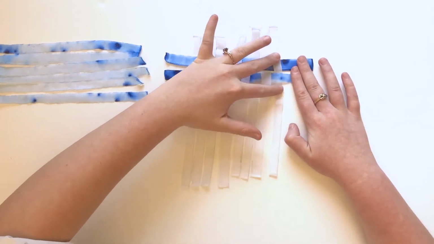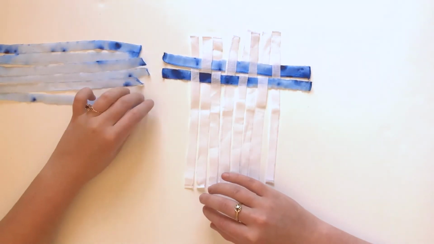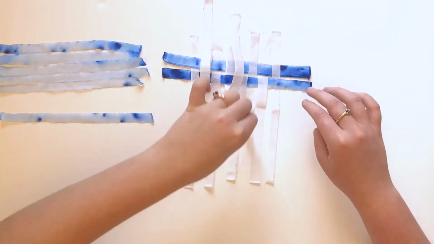As you add more rows to your weaving, adjust the strips of fabric to make sure there are no gaps and the fabric is tightly woven.